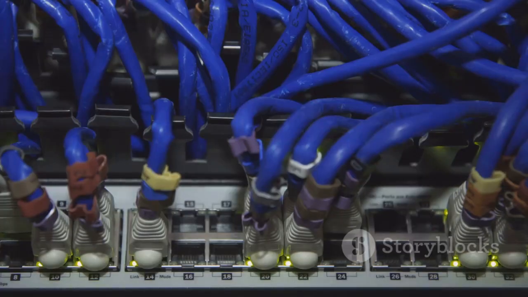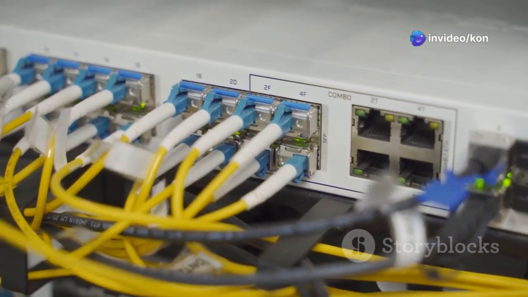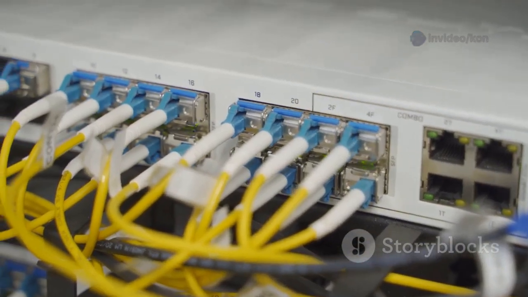One of the main advantages of multiple point connections is their cost effectiveness. By sharing a single medium, multiple devices can connect to the network without needing their own dedicated connections. This makes multiple point connections an attractive option for businesses and organizations looking to build affordable networks.